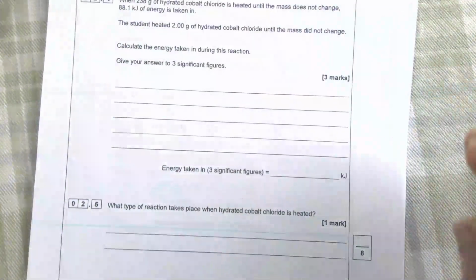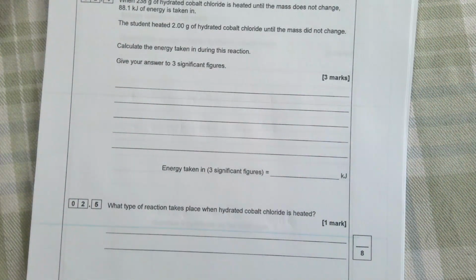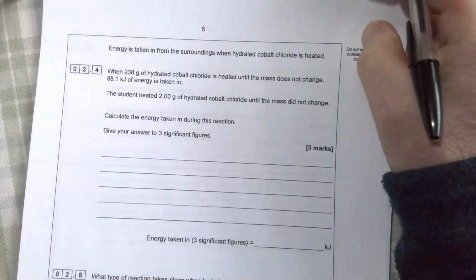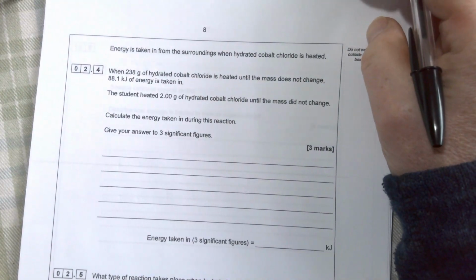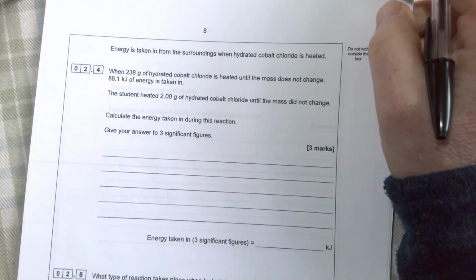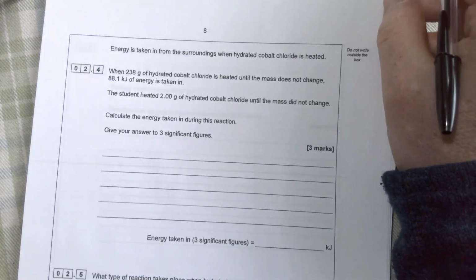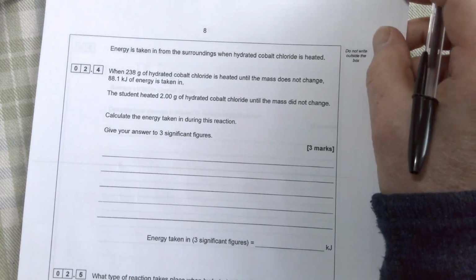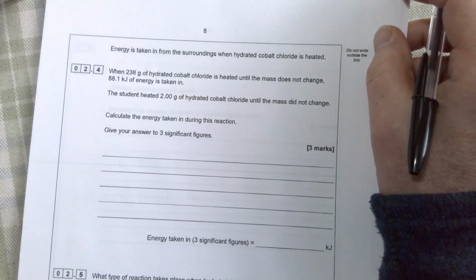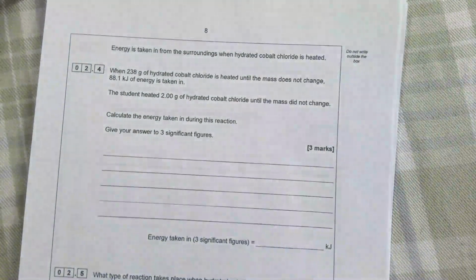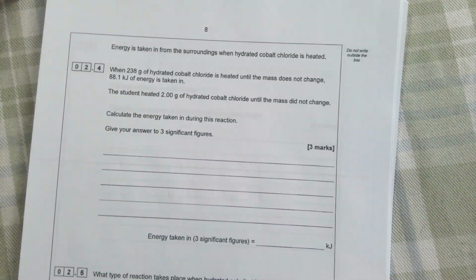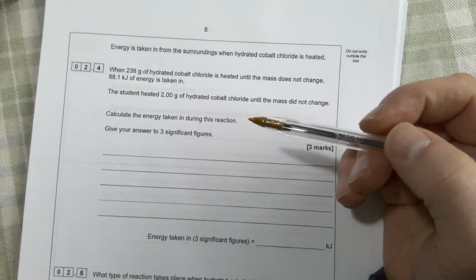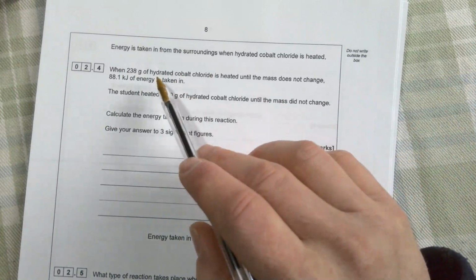Alright, question 2.4. I have to say I think this was done really quite well. Energy is taken in from the surroundings. So all of these types of reactions where you heat something up for a reaction to take place, we call them endothermic reactions, or if it's broken down into different bits, they're also called thermal decomposition reactions. And both of those answers, by the way, are allowed down here, but I'll come back to that in a second. So it's a reaction where you are heating it up to make a difference to the reaction.